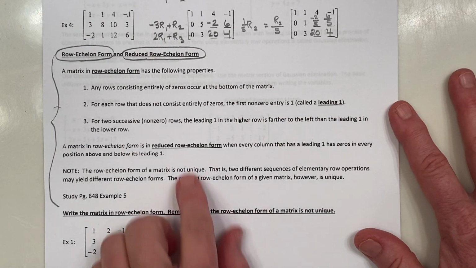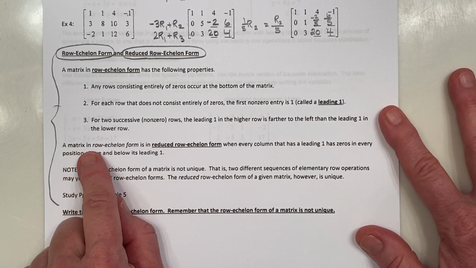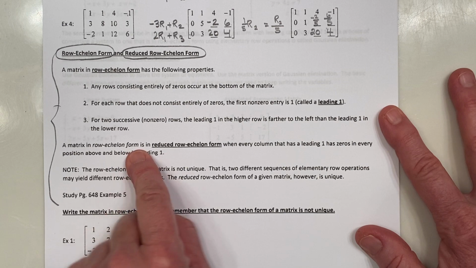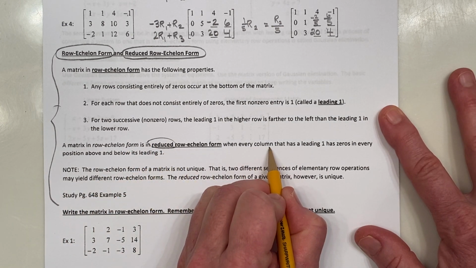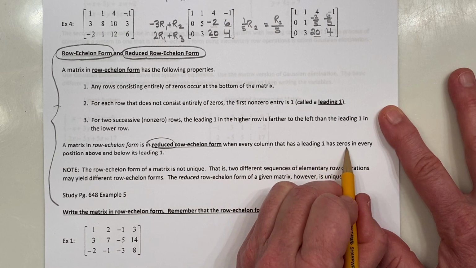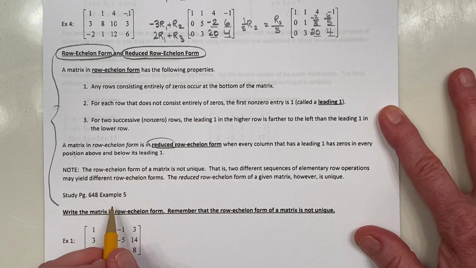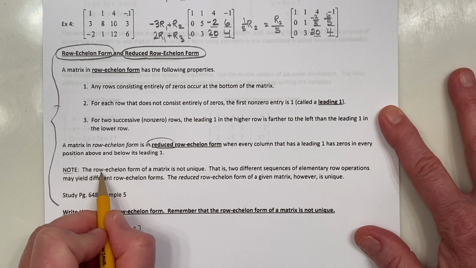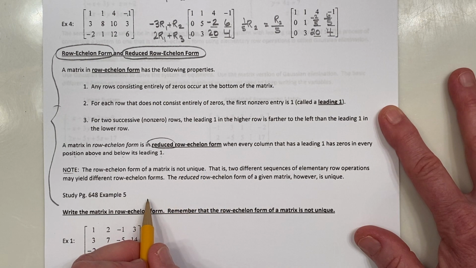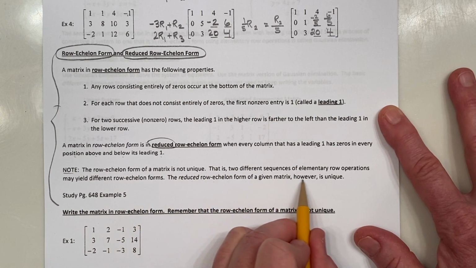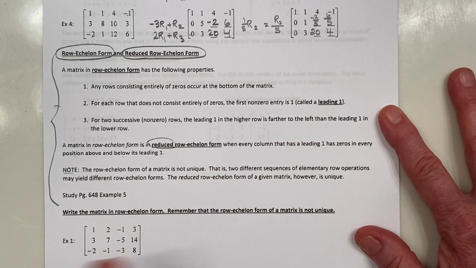All right, now it goes on and says, okay, that's all row echelon. What about reduced row echelon? So a matrix that's already in row echelon form is in reduced row echelon form when every column that has a leading 1 has zeros in every position above and below its leading 1. Note here, the row echelon form of a matrix is not unique. The reduced row echelon form of a given matrix, however, is unique. That's not too important for what we're doing, but that was just some language I wanted to get out.